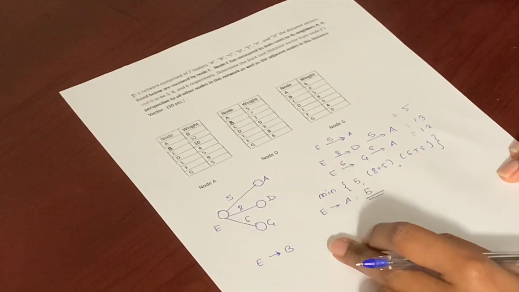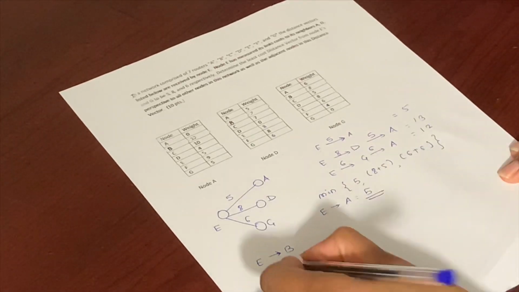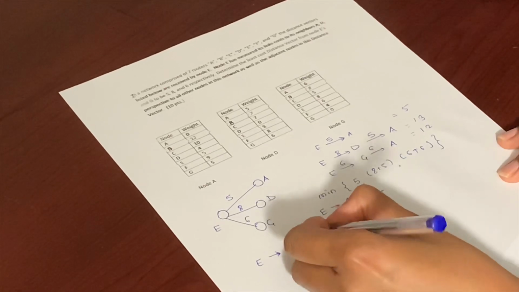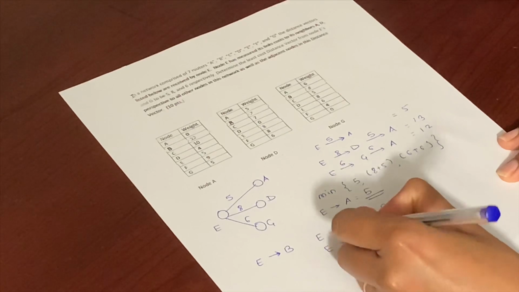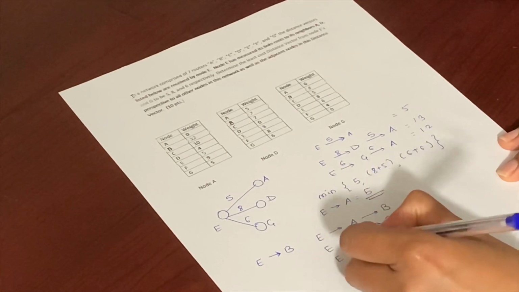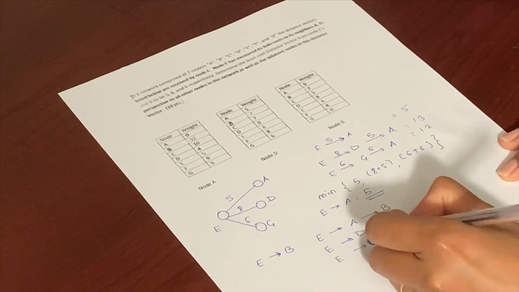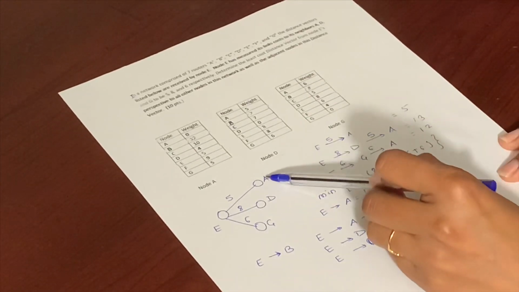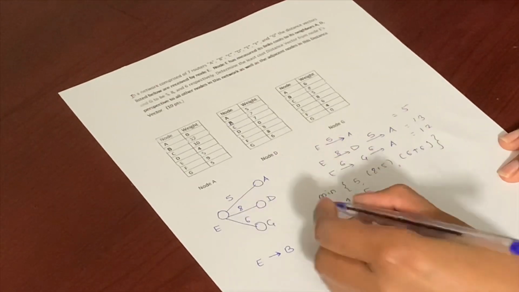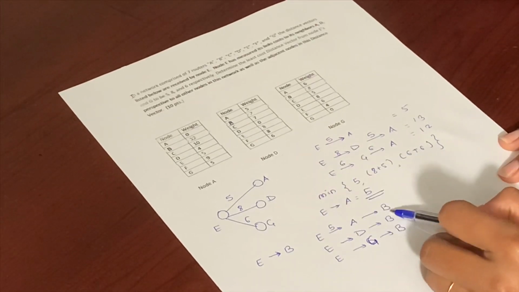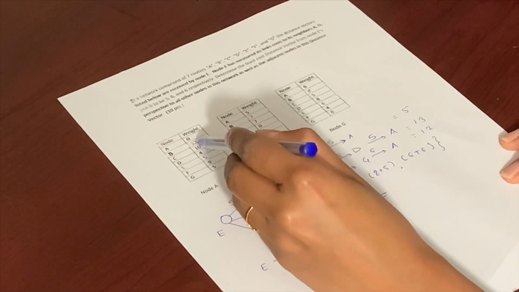If I consider E to B, I need to traverse through all 3 nodes which I mentioned earlier. So what will be E to B? E to A to B, E to D to B, and E to G to B. We are going to traverse through all these 3 nodes. What is E to A? E to A is 5. Then what is A to B? For this we have to see the node A table and the value of B. It is 12.